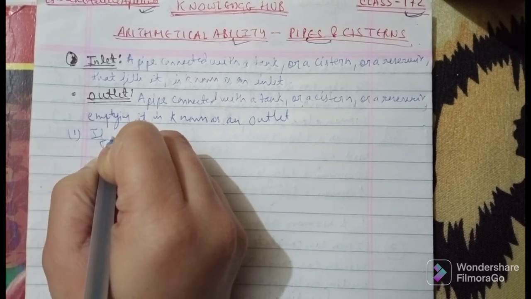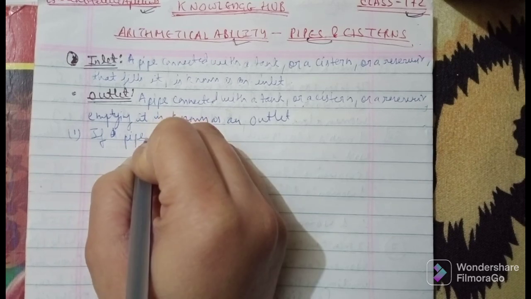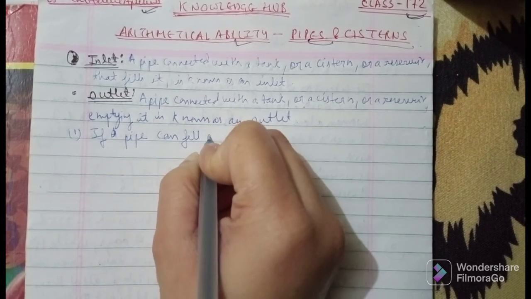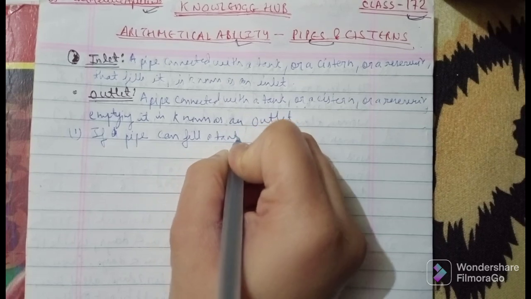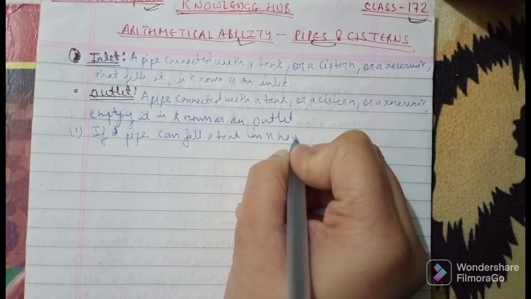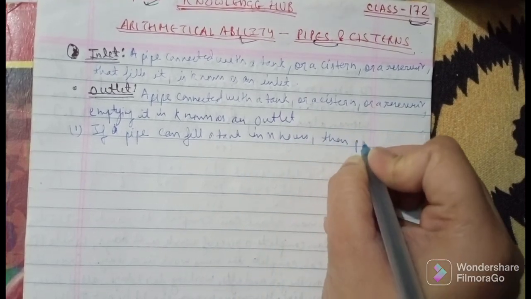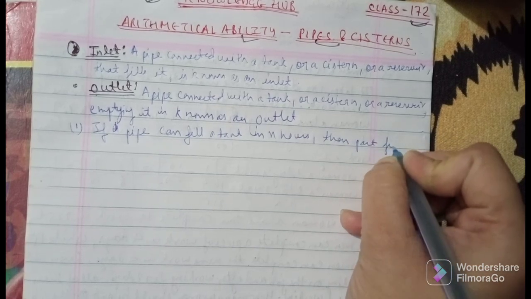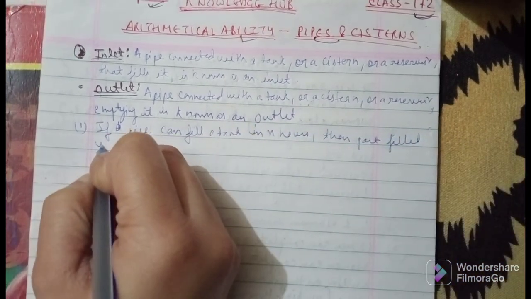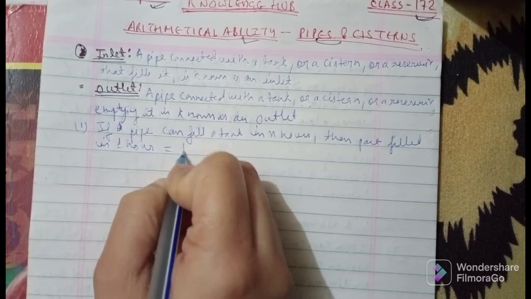if a pipe can fill a tank in X hours, then the part filled in 1 hour equals 1 by X.